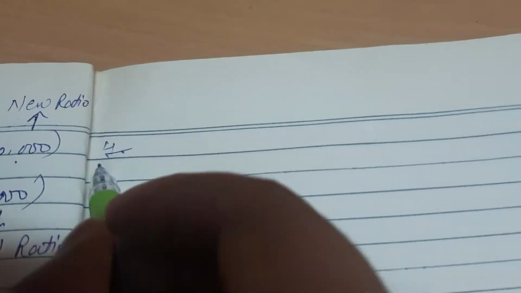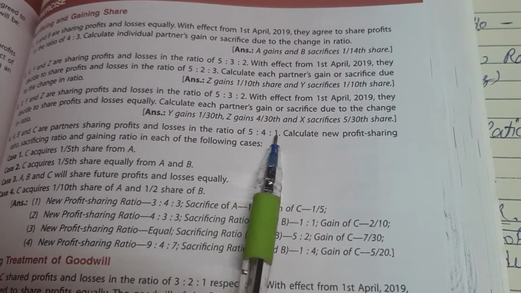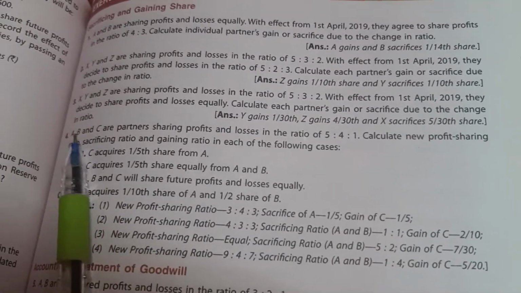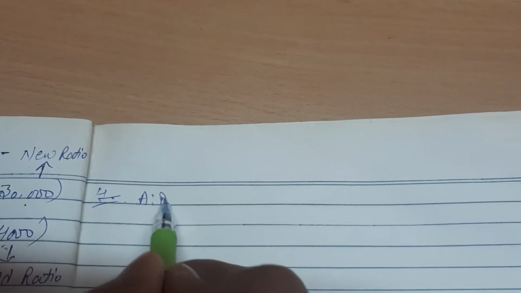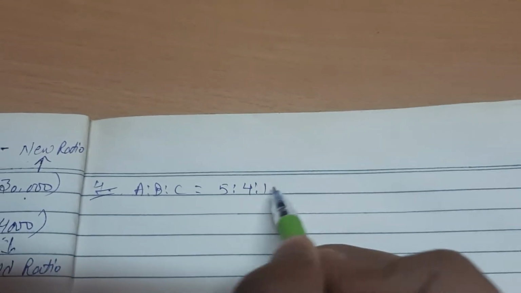Question number 4, we are going to start here. So what is the old ratio given in the question? It is 5:4:1 for A, B and C. So the ratio of A, B, C is 5:4:1.